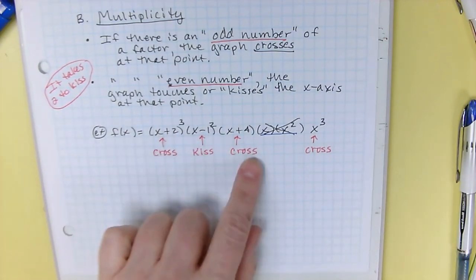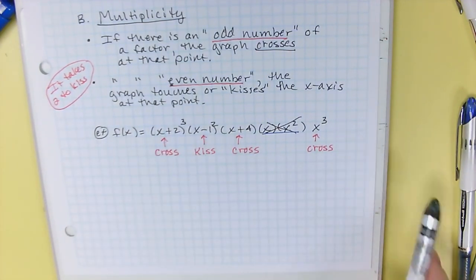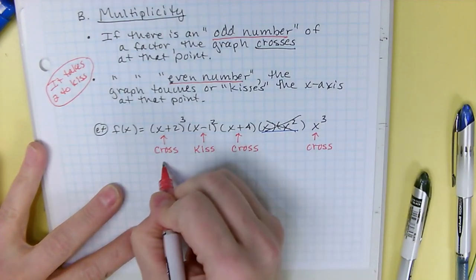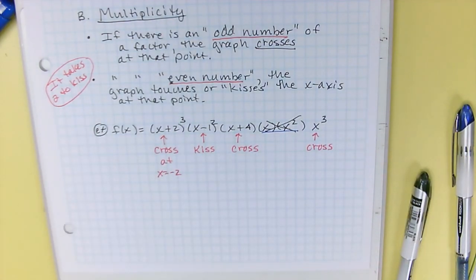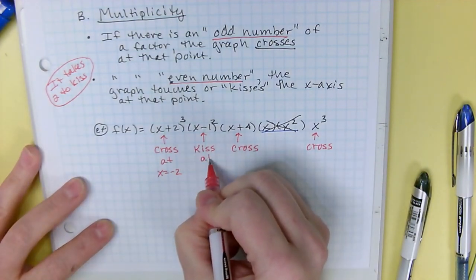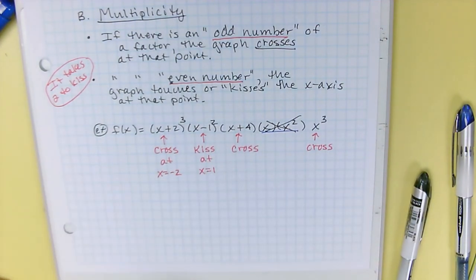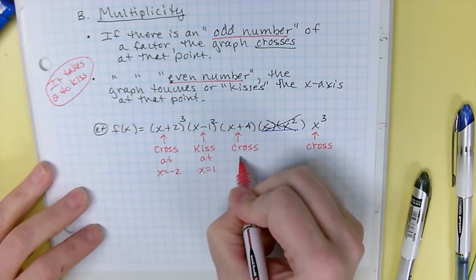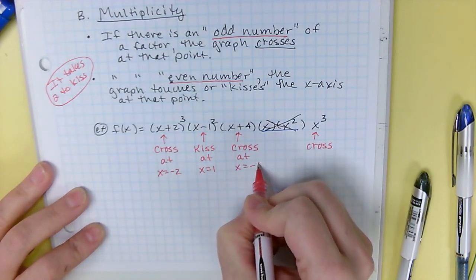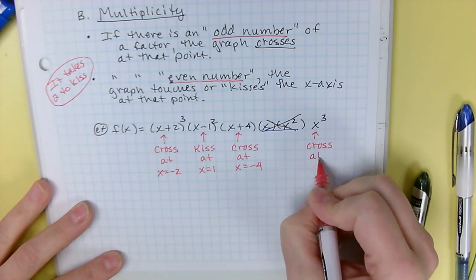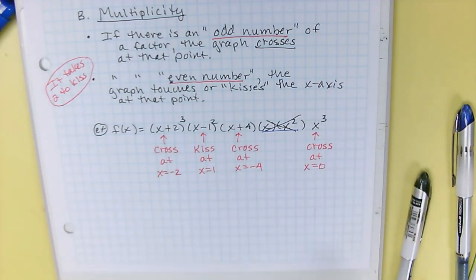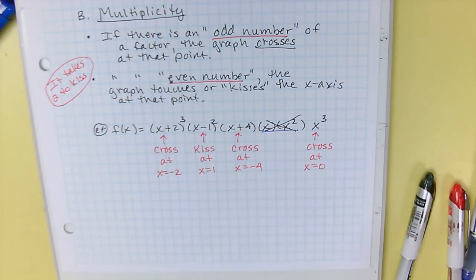If you set each factor equal to 0, your x plus 2 is going to cross at x equals negative 2. It's going to kiss at x equals 1. It's going to cross at x equals negative 4. And for the x's, it's going to cross at x equals 0. And that's something we've been practicing, how to solve from factors.